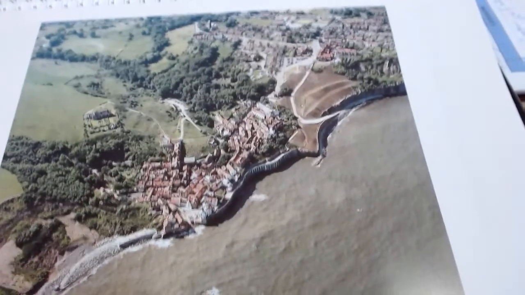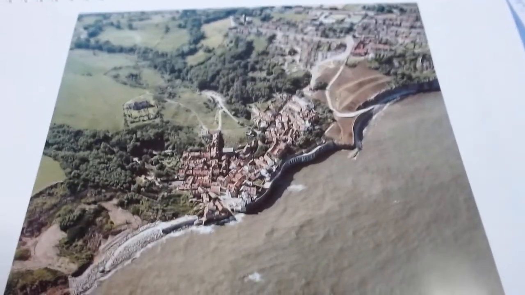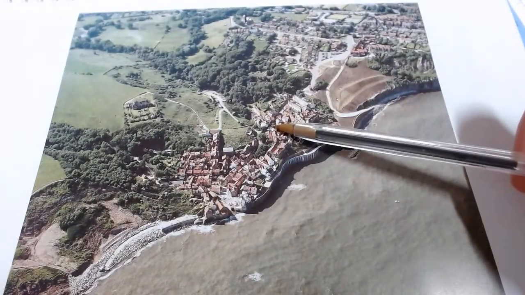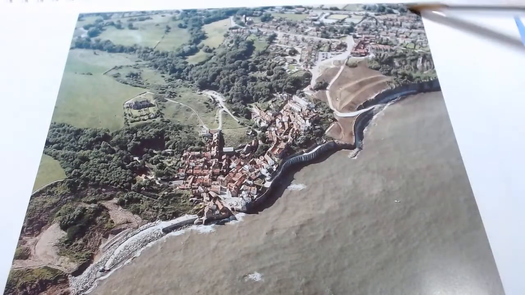Our last figure then is the last photo on the next page. Let me just do that. Again you've got the old town down here, right by the sea, and this is the newer settlement back up here.